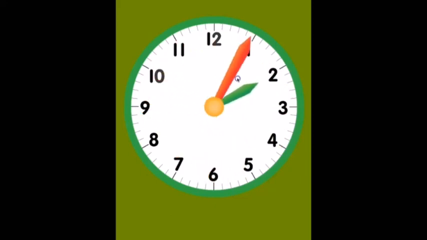The little hand is called the hour hand and it tells you what hour it is. When the hour hand is pointing directly to a number, that's the hour. For example, if the hour hand is pointing to the number 3, it is 3 o'clock.